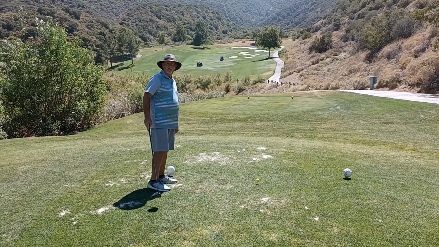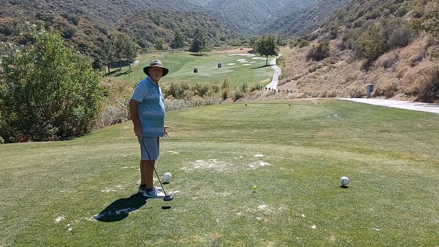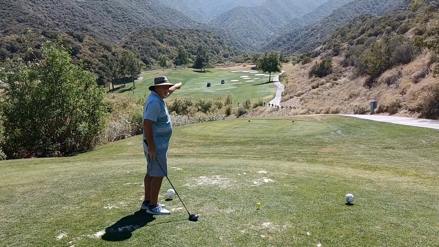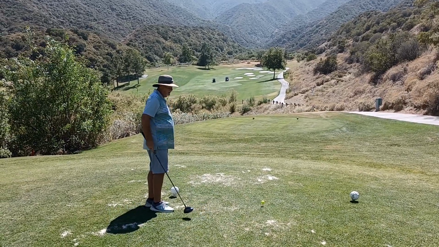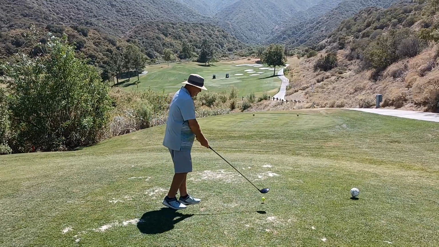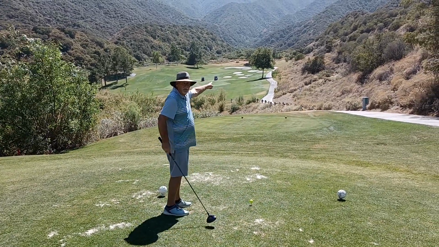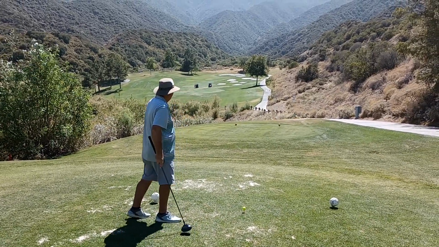All right, so here we are on the 15th hole, and even though it's a short hole, there's something tricky about it for most of us. There's a lot of trouble right, there's a lot of trouble left. So let's say I get up here and I hit my ball up on the canyon, up on the hillside on the right.